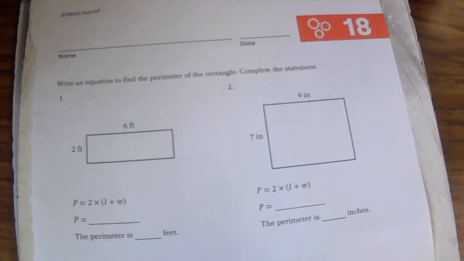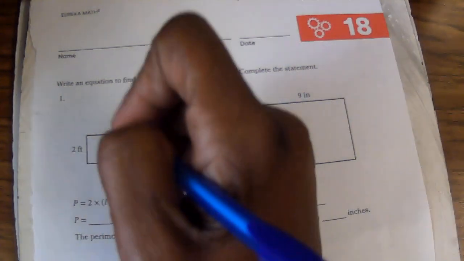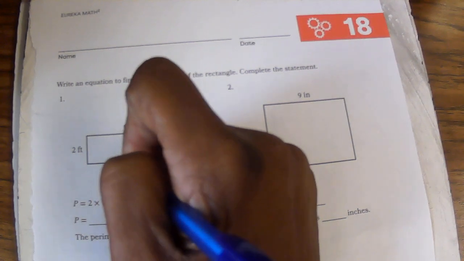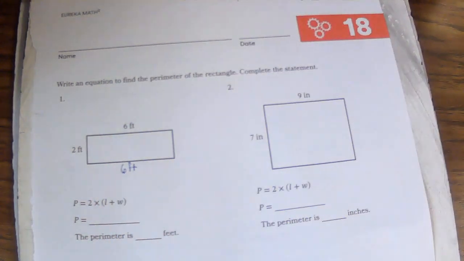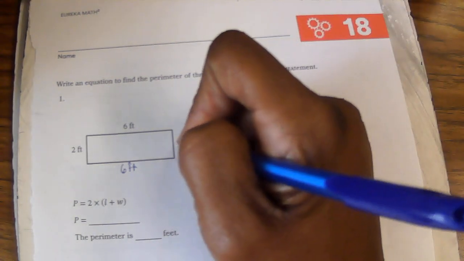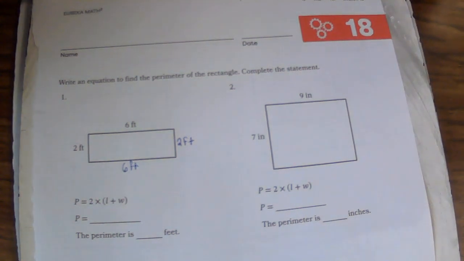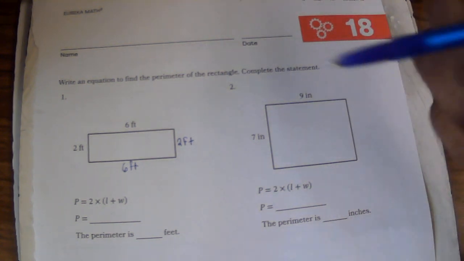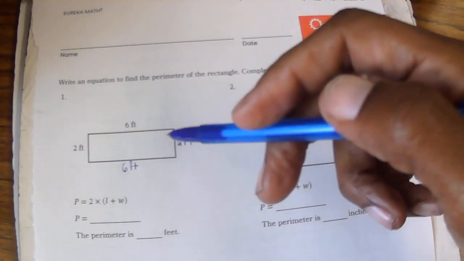And so we know if the top of the rectangle is 6 feet, then the bottom of the rectangle is also 6 feet because they're congruent, they're the same. This side is 2 feet, so the opposite side is congruent or equivalent, and that will also be 2 feet. Now, with perimeter, the kids have learned, and this is in 3rd grade, side plus side plus side plus side, where you add up all the sides.